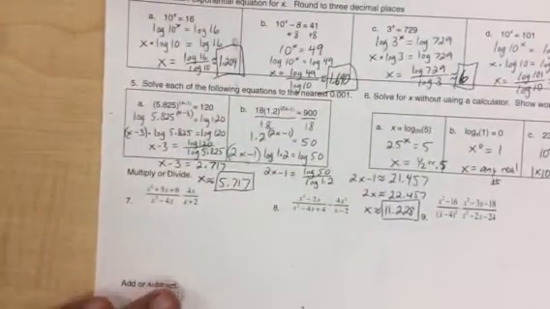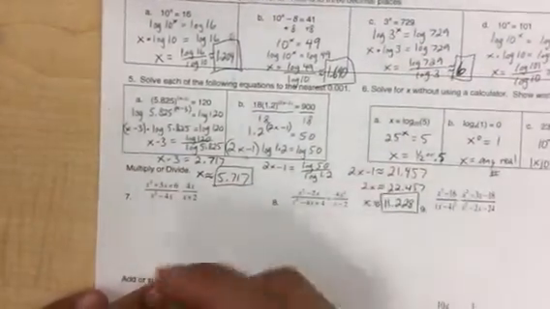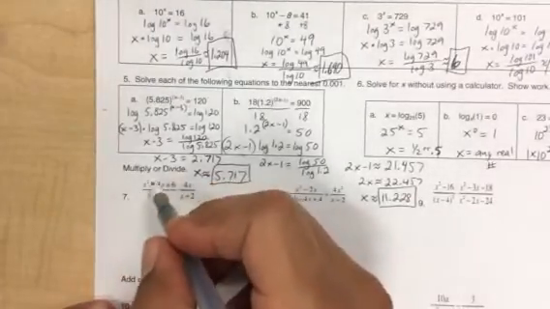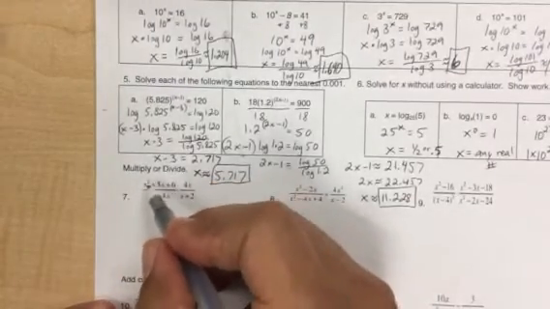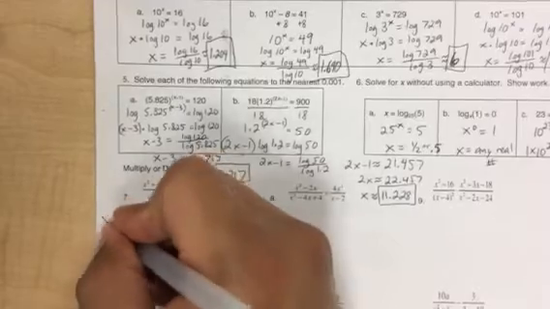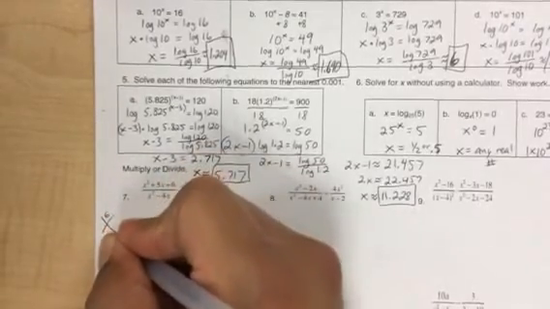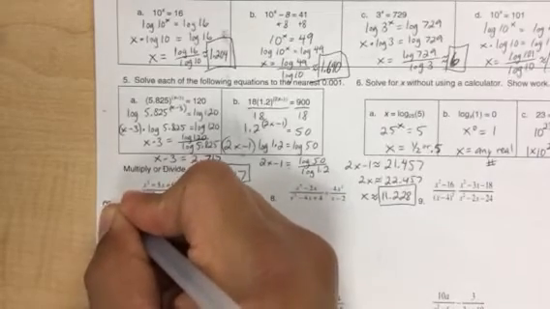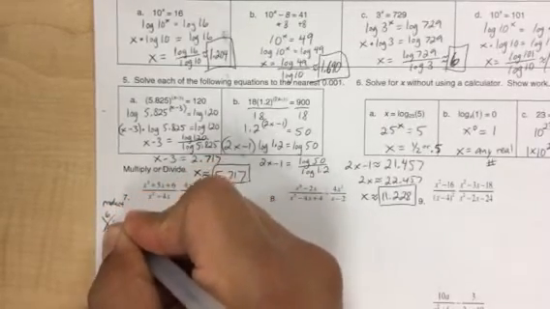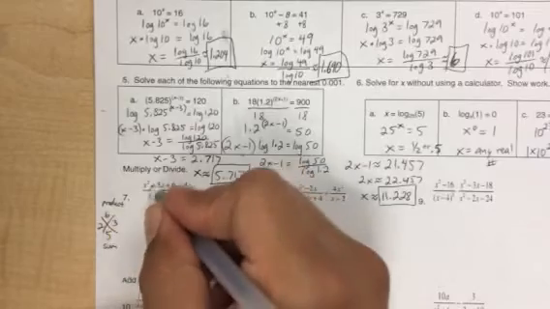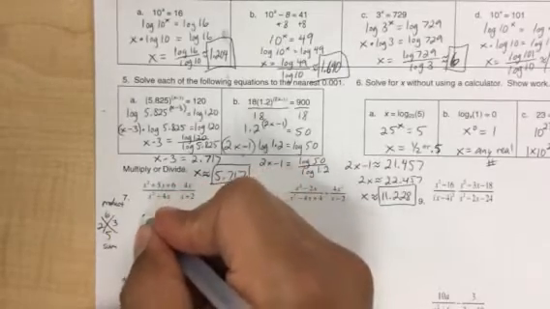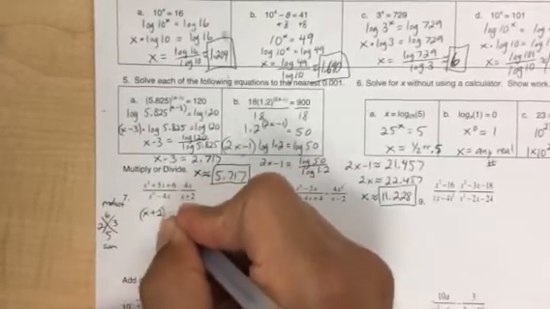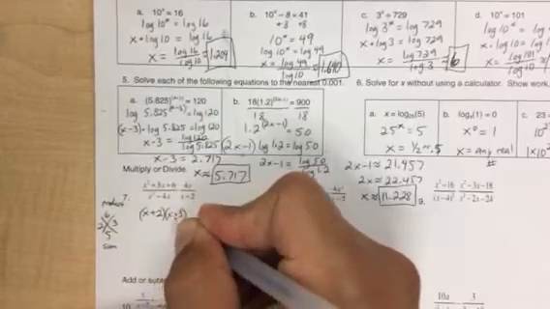Now number 7, for these problems, you have to factor out each of the numerator and denominator. So the top right here, if we do the diamond problem, 6 would be our product and 5 would be our sum. So we're going to find the two numbers, and those are 3 and 2. So the top right here is going to factor out to 3x plus 2 and x plus 3.